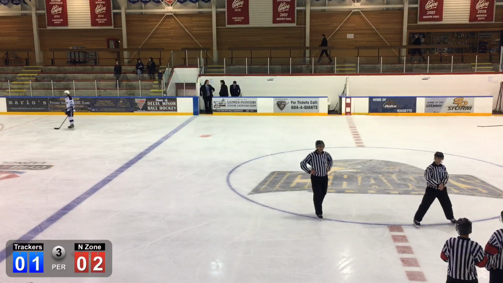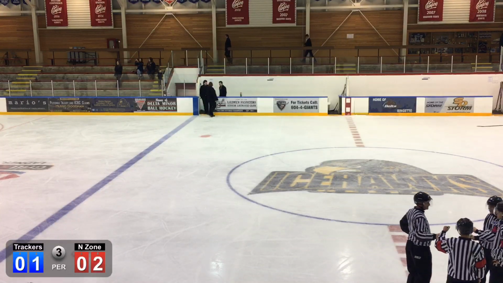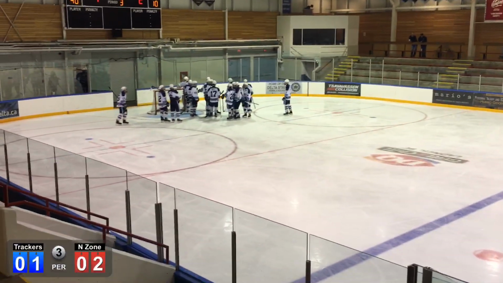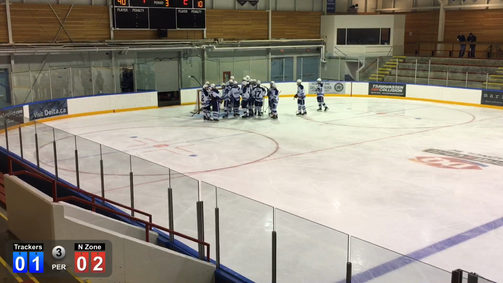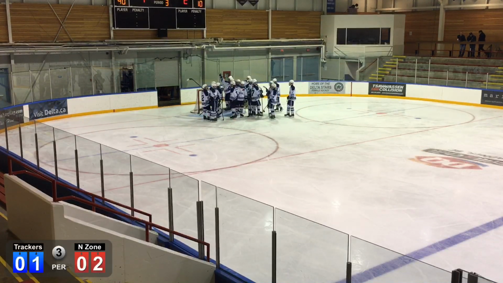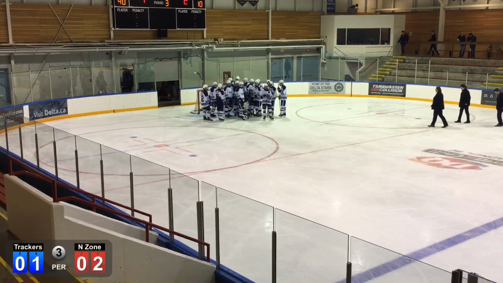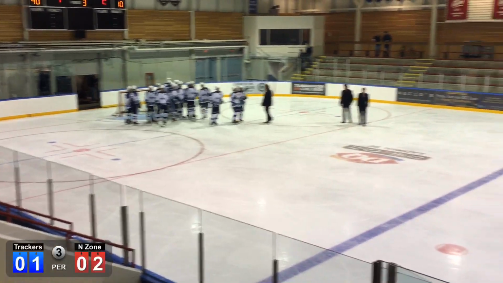And Kings played a different style of hockey game, just collapsing everything down, not giving the Trackers any time or space to use their skill. And so they'll collect the silver medal at the Tim Jardine Midget Showcase. And it'll be the North Zone Kings who take gold over the NEBC and Yukon Trackers.